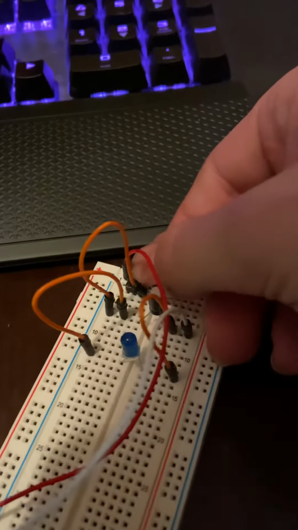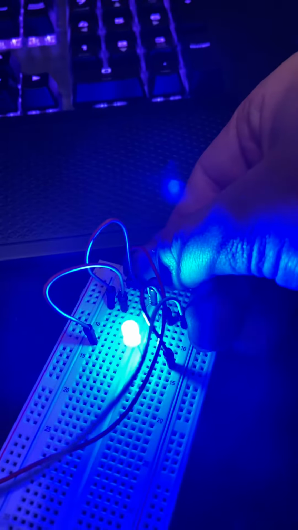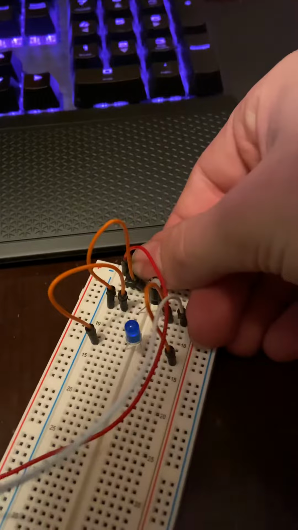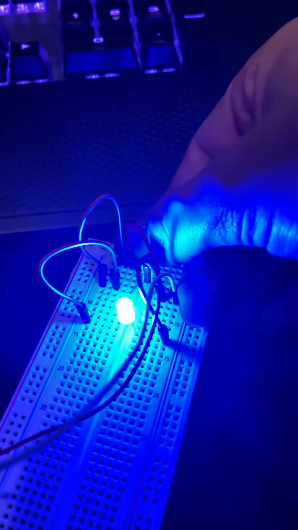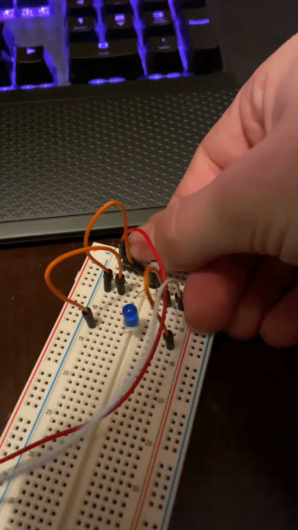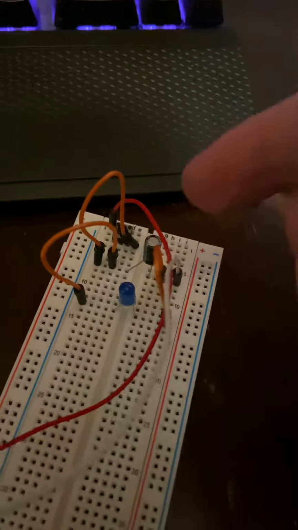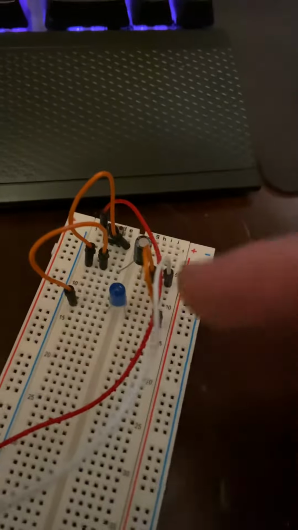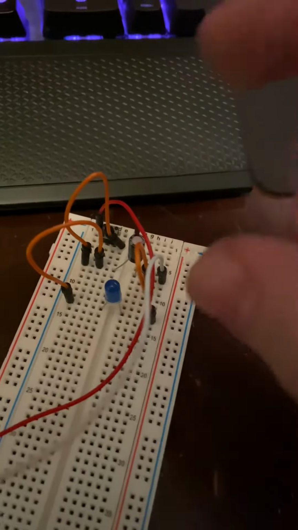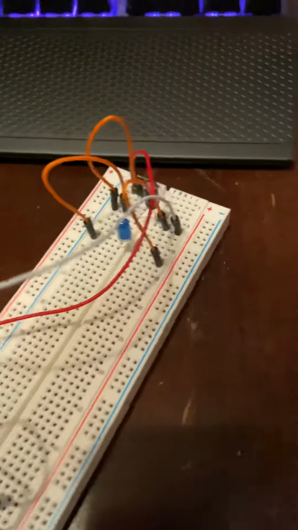But what you can't see right now, because I have the overhead light on, is that when I let go of the button, you can kind of see it briefly, the LED stays lit, and that's because the power that's being stored up in the capacitor is now being discharged through the LED, and that's making the fade.